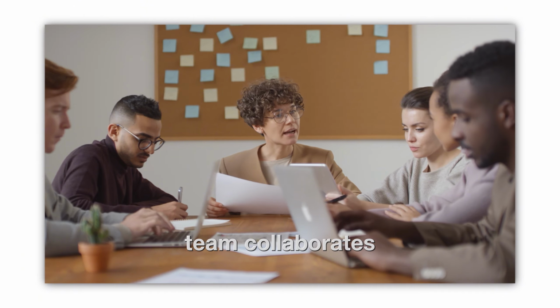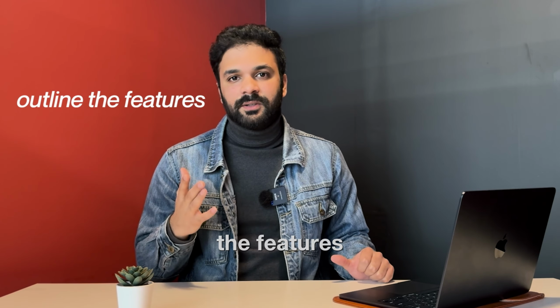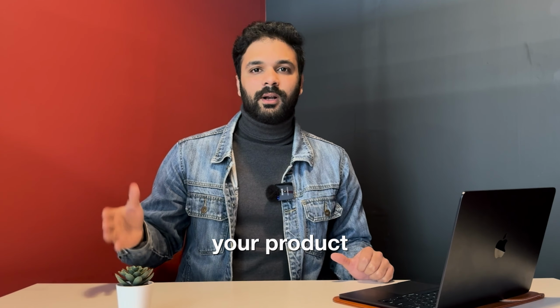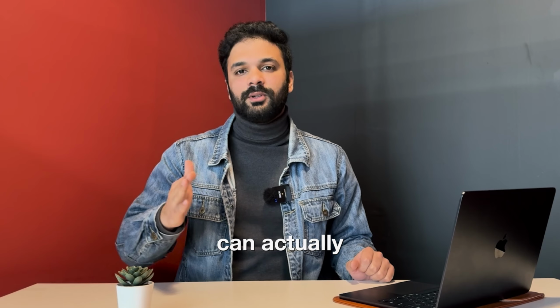So basically the discovery phase is where our team collaborates with you or your team to discuss and outline the features necessary to build your product. During this phase, we map out not only the features but the durability and the feasibility of your product very extensively to see if the idea can actually be rolled out to the public.